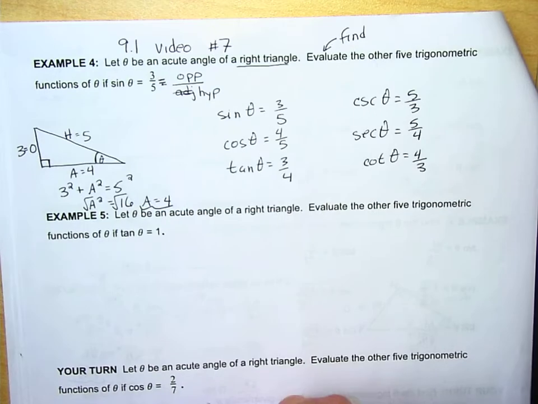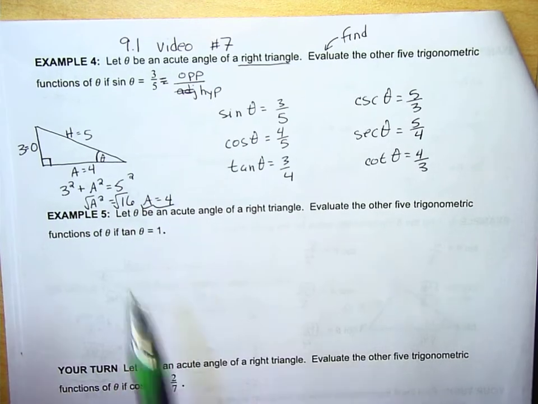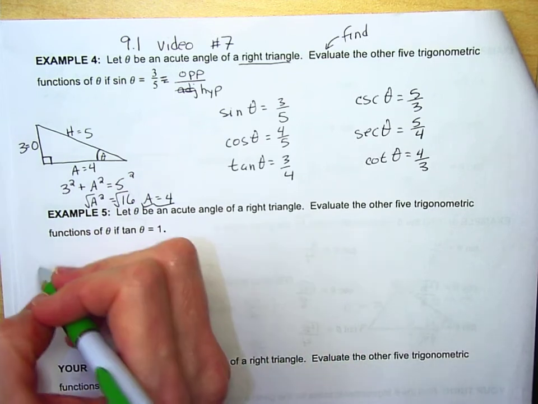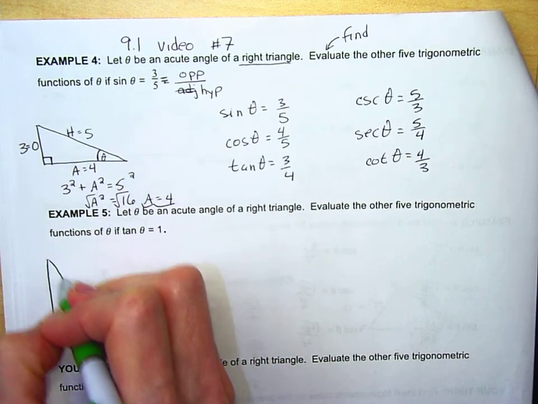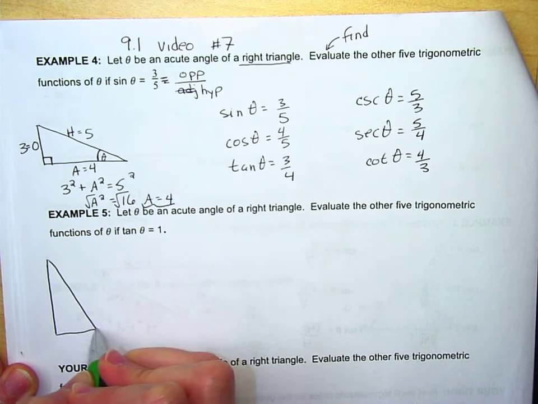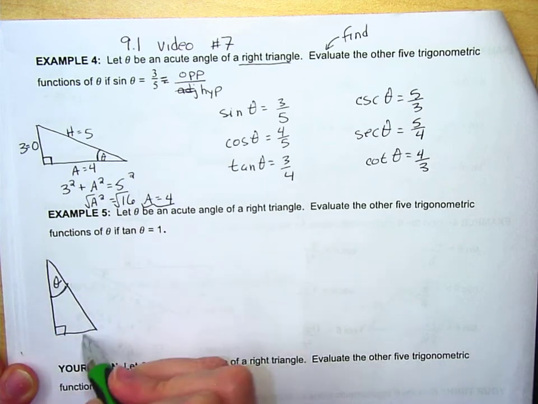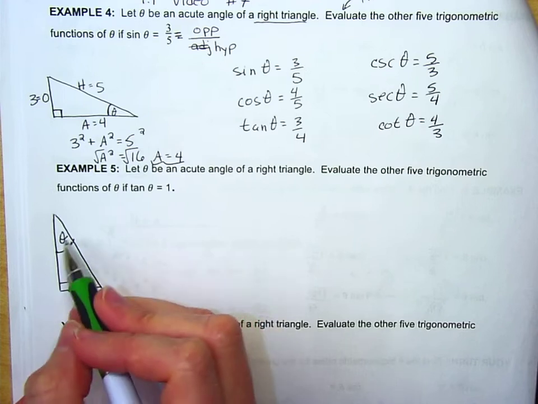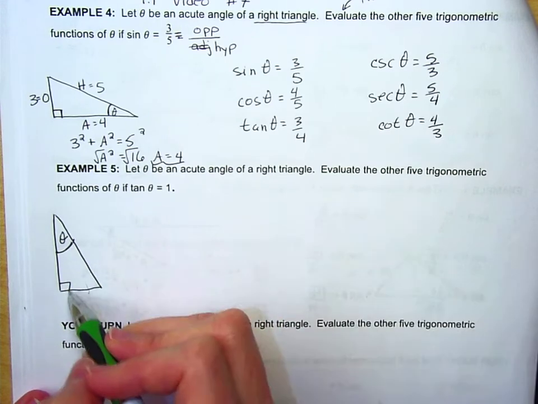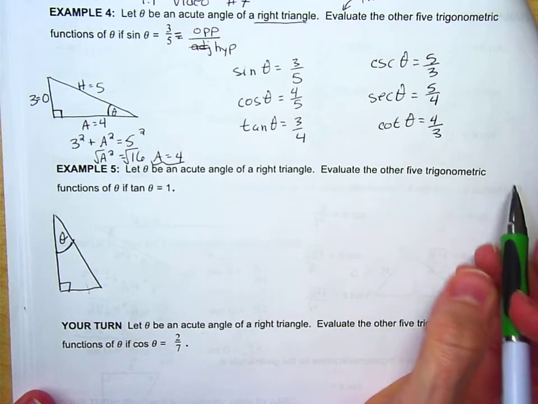Okay, let's look at one more. So again, I'm dealing with an acute angle. I'm going to draw my picture first this time. I'm going to draw it different, just to be different. So here's my theta. That's my small angle opposite the short side. Right angle. Evaluate the other 5 trig functions.